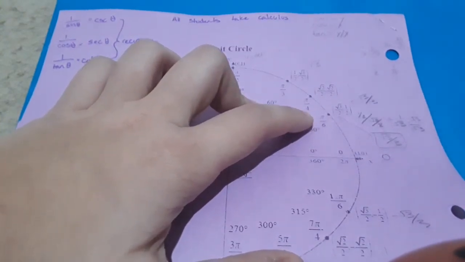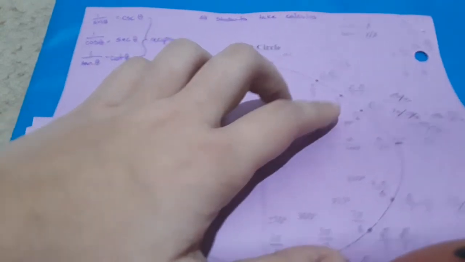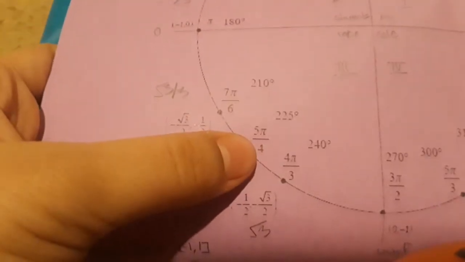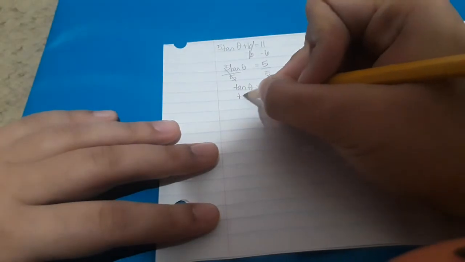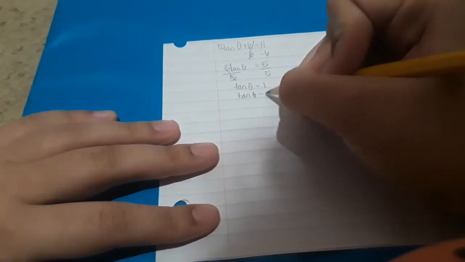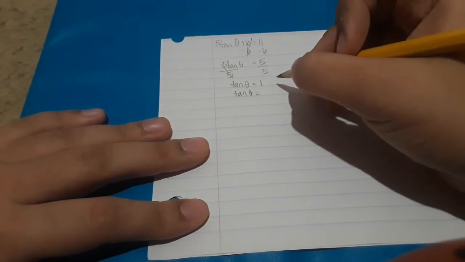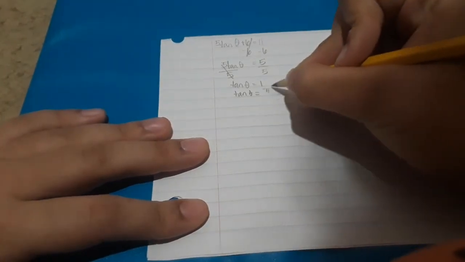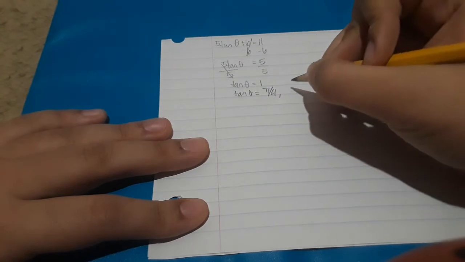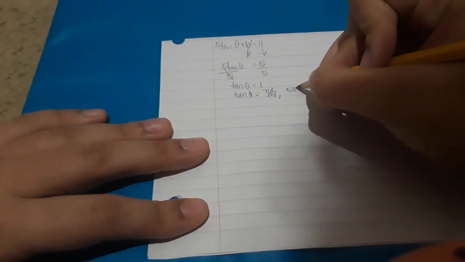That would be pi over 4, and I believe we'll have another answer, which is here. Yes, that's a 1 right here, and that's 5 pi over 4. So our answer is tangent theta equals pi over 4 and 5 pi over 4.